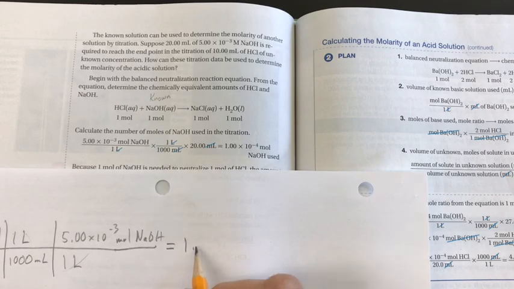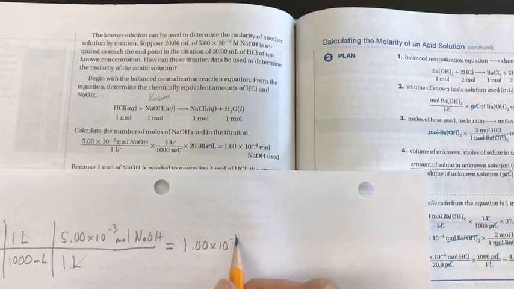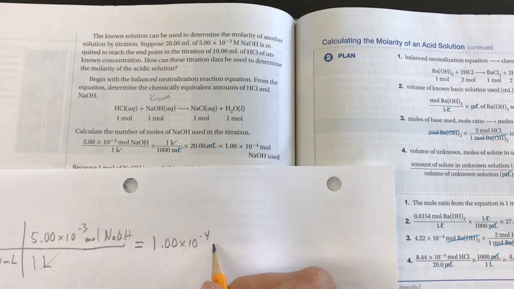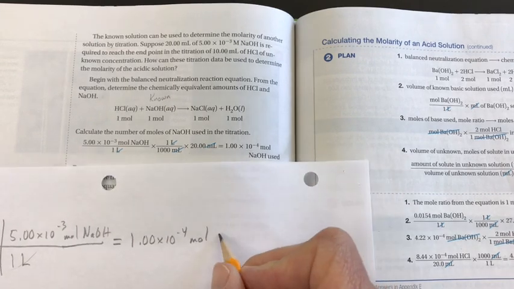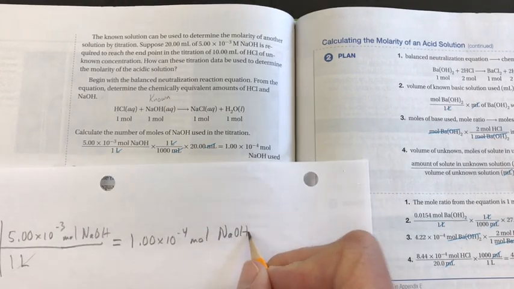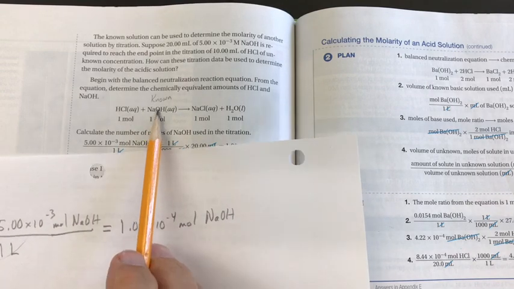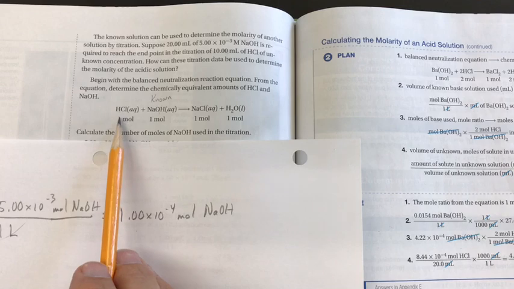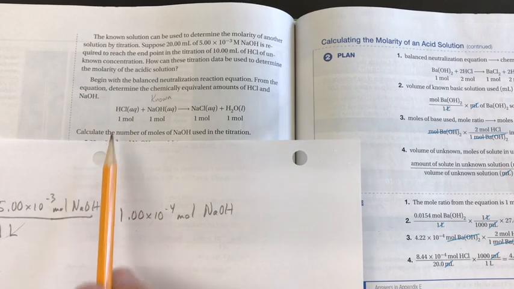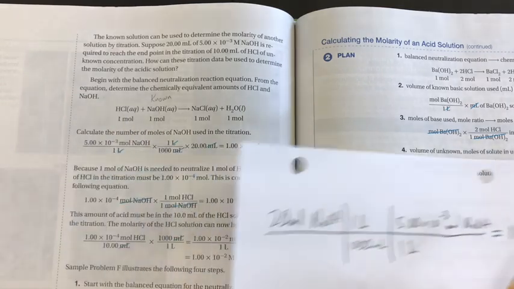So it turns out to be 1 times 10 to the negative 4 moles of sodium hydroxide was used. Well, if we used 1 times 10 to the negative 4 moles of sodium hydroxide, then how many moles of hydrochloric acid did we use? Since it's a 1-to-1 ratio, it'll be the same.